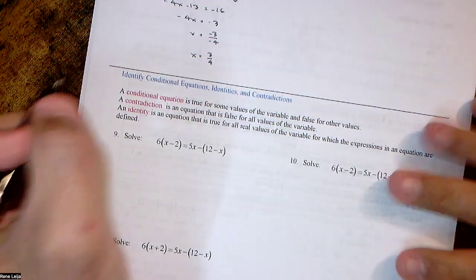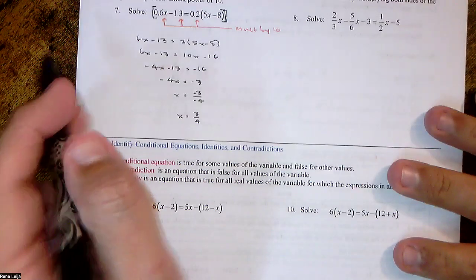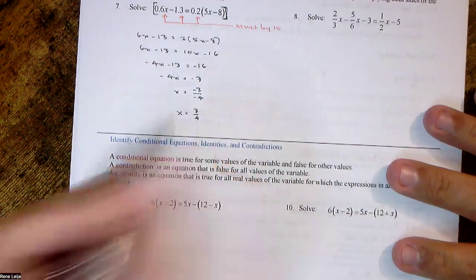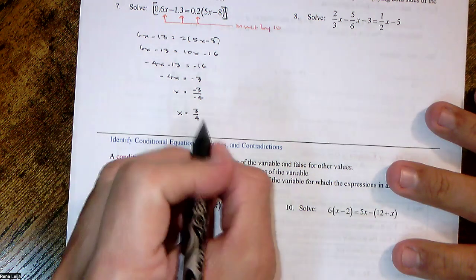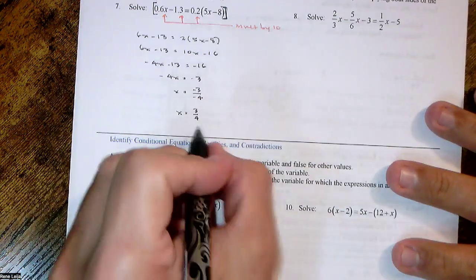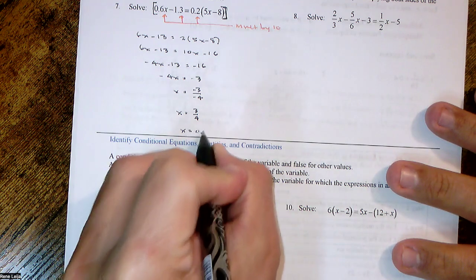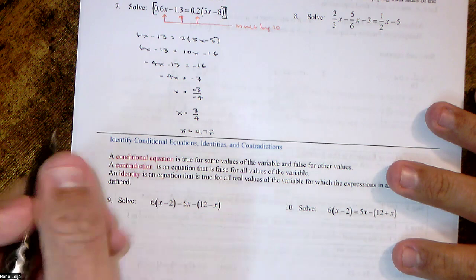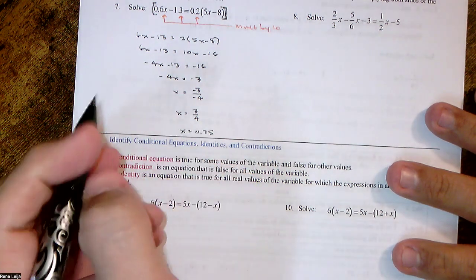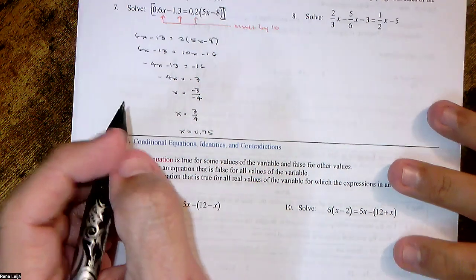So I ended up with the fraction, but my equation started out as a decimal. I can leave my answer as 3/4, but since we started out with the decimal, I know that 3/4 is safe to turn into a decimal because it stops on its own.